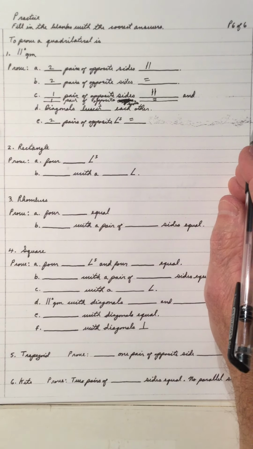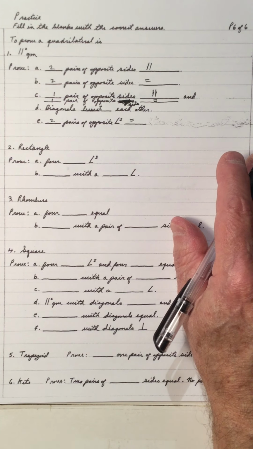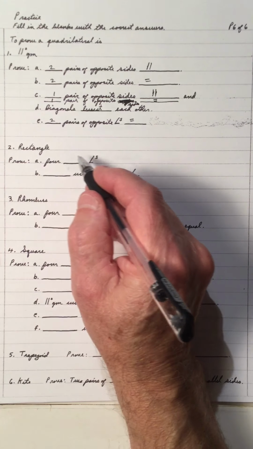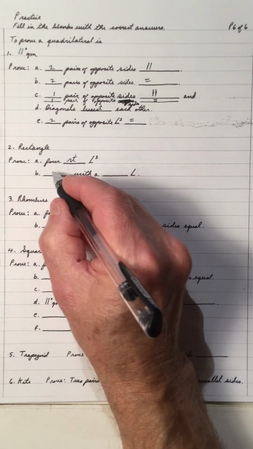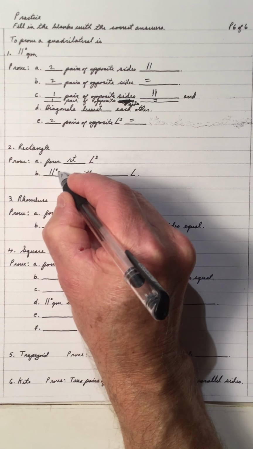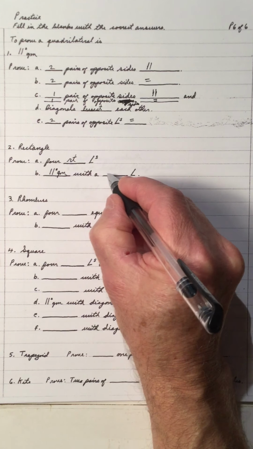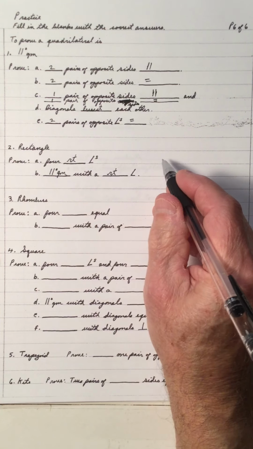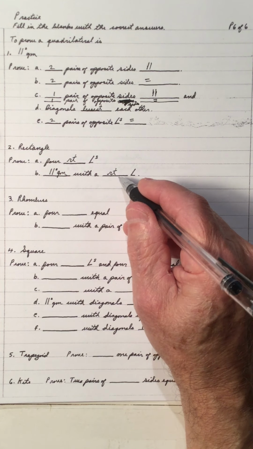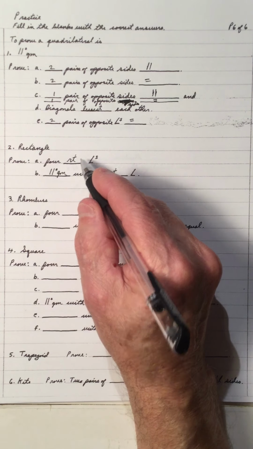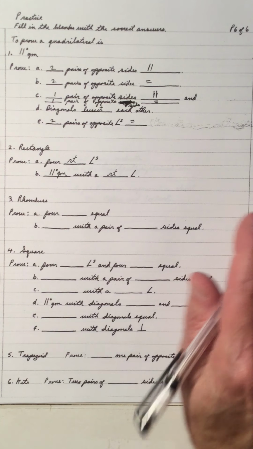equal. If we want to prove that a quadrilateral is a rectangle, we need to have 4 right angles, or we need a parallelogram. If you have a parallelogram and you make one right angle in it, then you'll have a rectangle. If you have 4 right angles, you automatically have a rectangle.